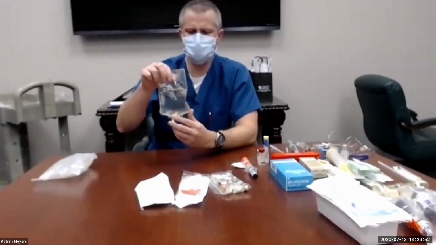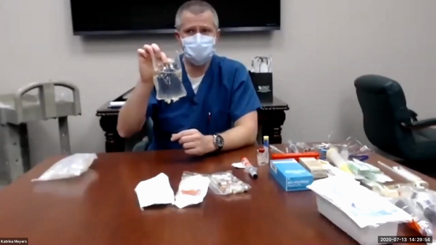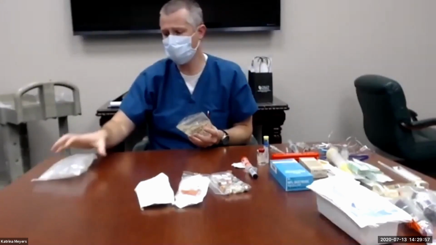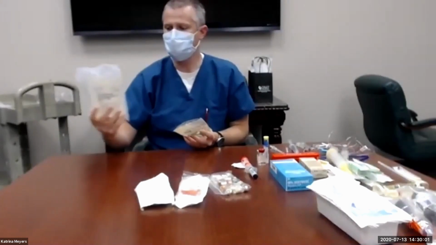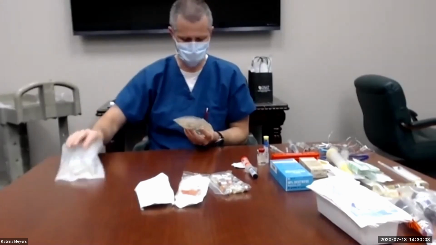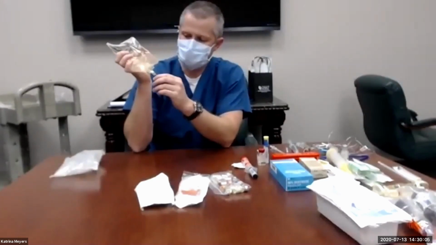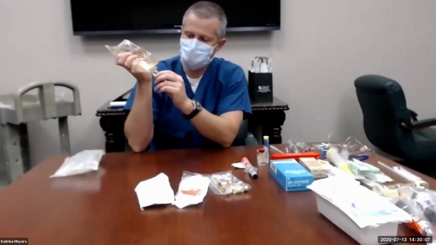It can come in anything from 250 mLs. This is a 500 ml bag. This one's a 500 as well, but they'll often come in a sealed bag like this. It's got two little attachments down here and a couple of different ways to manage.